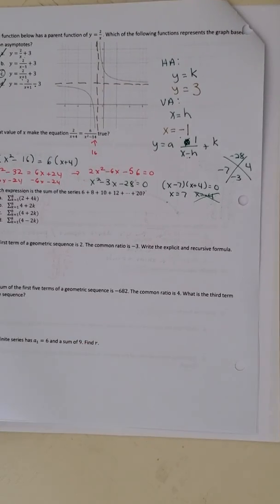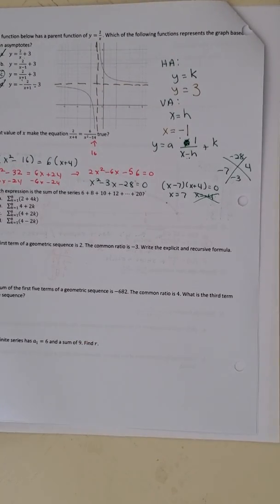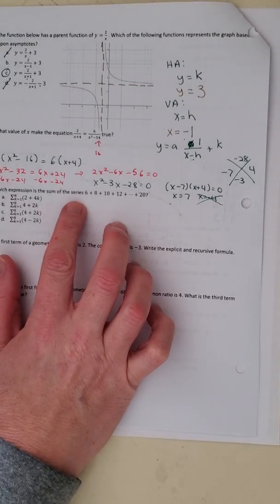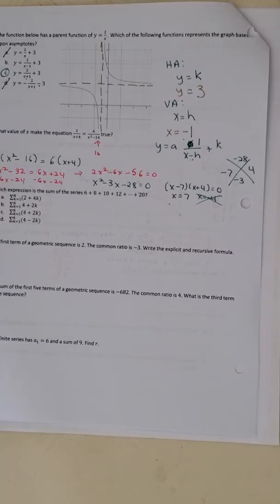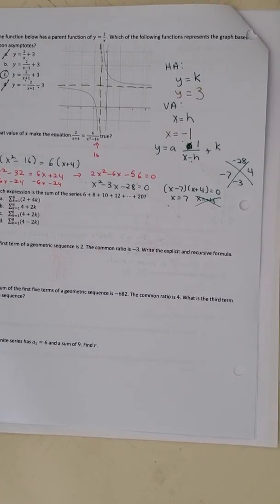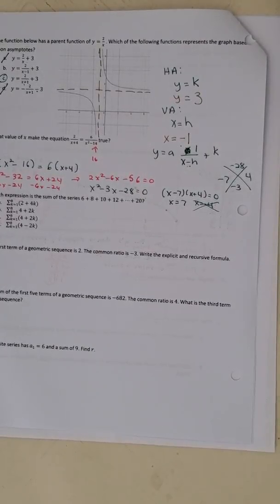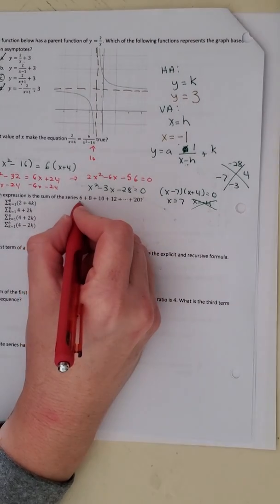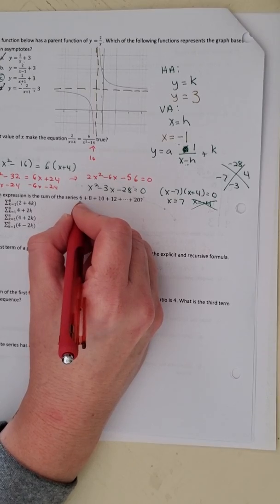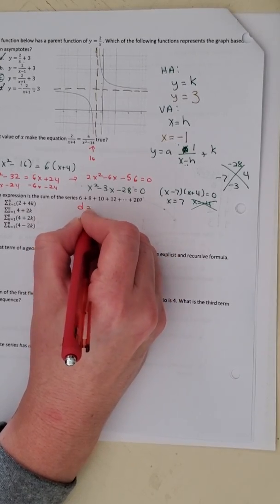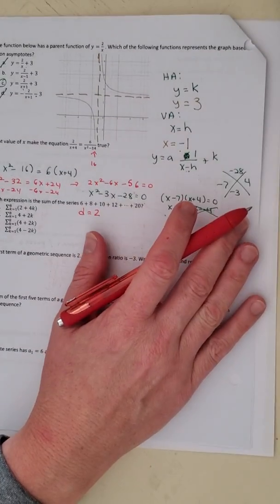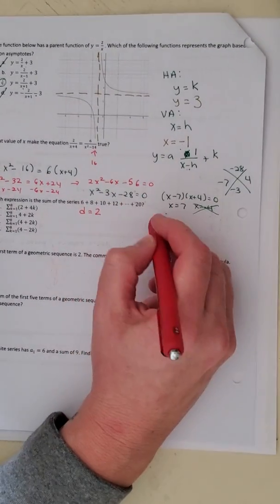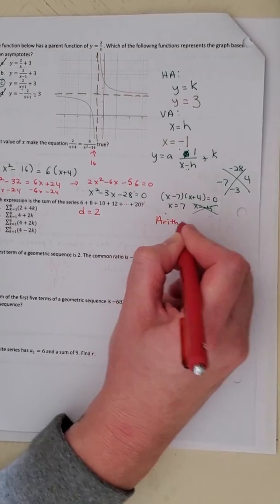All right. Which of the following expressions is the sum of the series 6 plus 8 plus 10 plus 12 and so on all the way to 20? All right, one way to do this, you could identify the common difference, d equals 2. Well, first you have to decide if it's arithmetic or geometric.